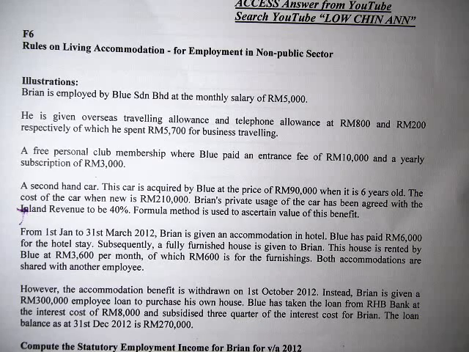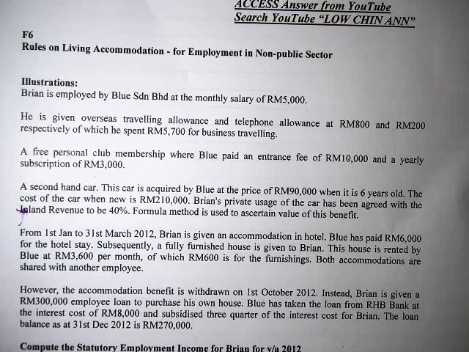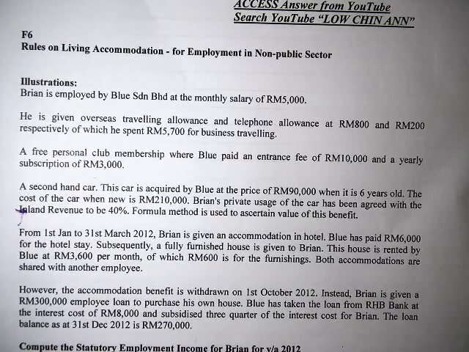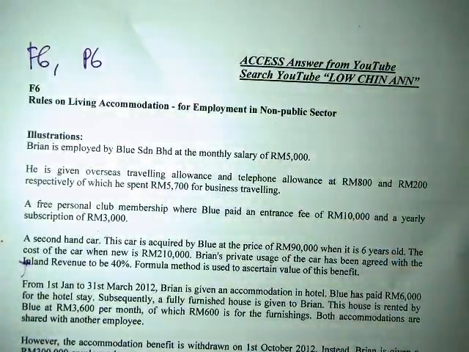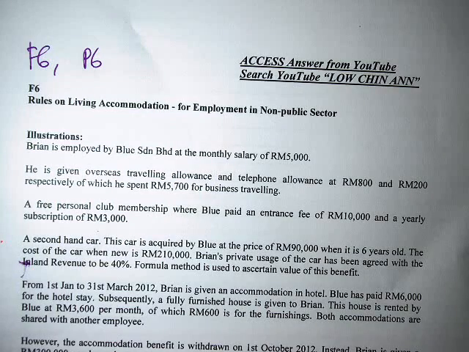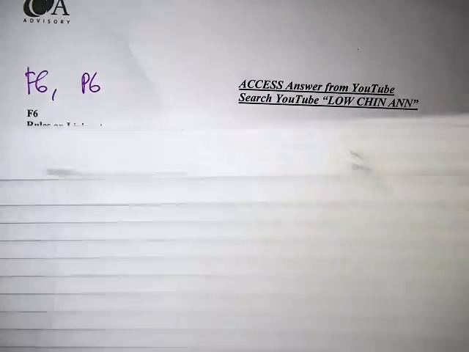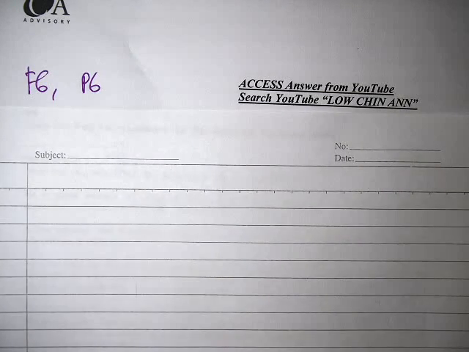Right, good afternoon class. We're going to see another example here to do with your living accommodation. Now this applies to students for F6. Again, the P6 students can look at this to recall the rules on how you deal with employment income. Okay. Alright, so when you are given living accommodation benefit, we're dealing with cases for employment in the non-public sector. That means you are not working with the government, okay?